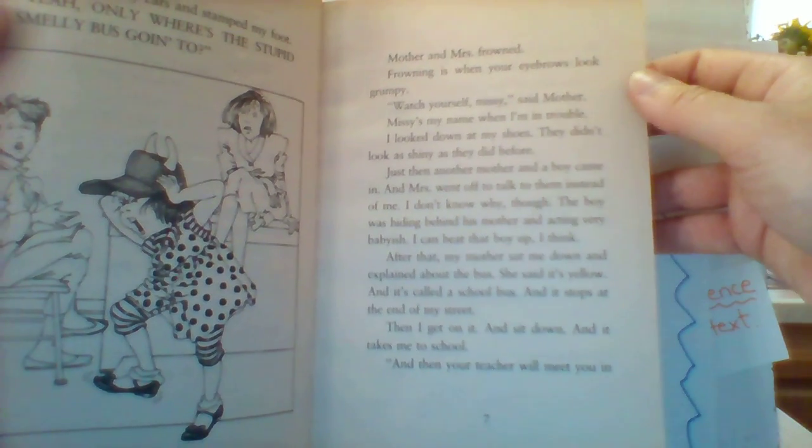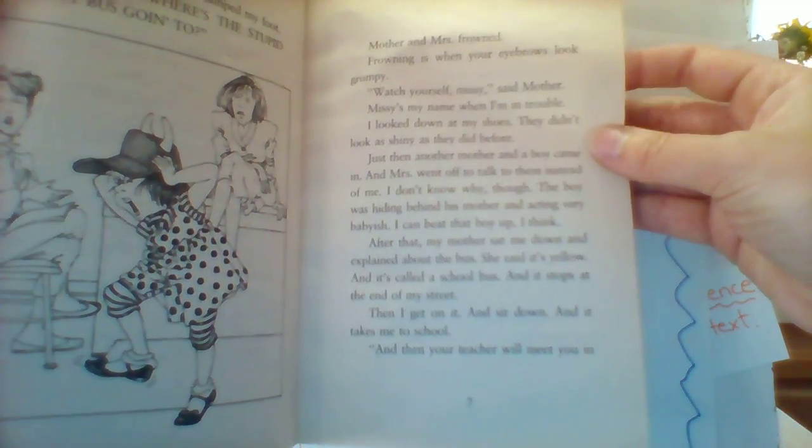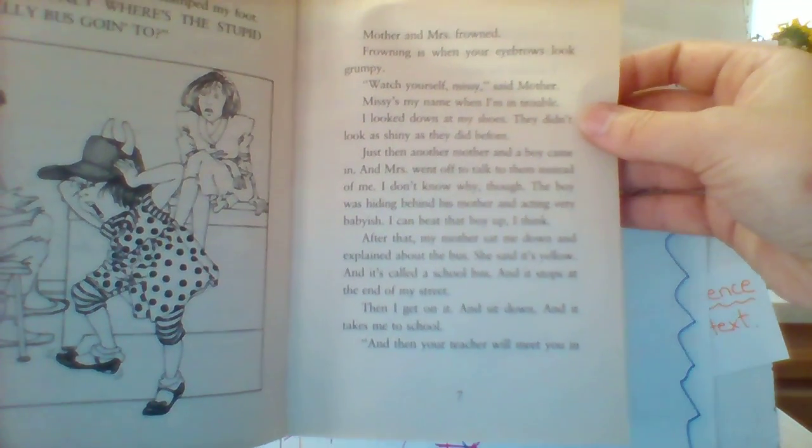Just then another mother and a boy came in, and Mrs. went off to talk to them instead of me. I don't know why, though. The boy was hiding behind his mother and acting very babyish. I can beat that boy up, I think.